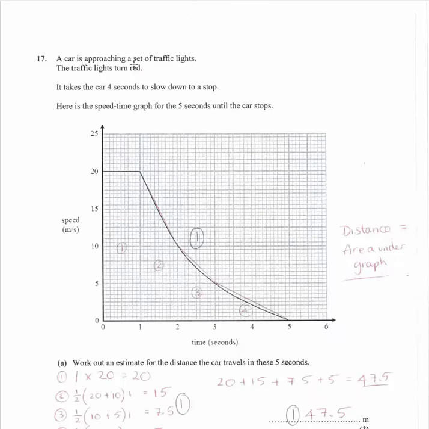A car is approaching a set of traffic lights. The traffic lights turn red. It takes the car 4 seconds to slow down to a stop. Here is the speed time graph for the 5 seconds until the graph stops. Now, work out an estimate for the distance the car travels in these seconds.